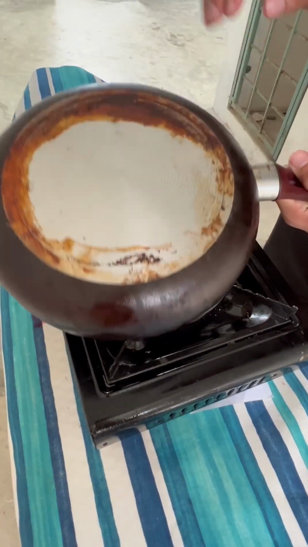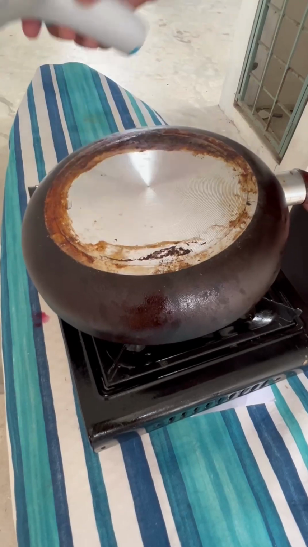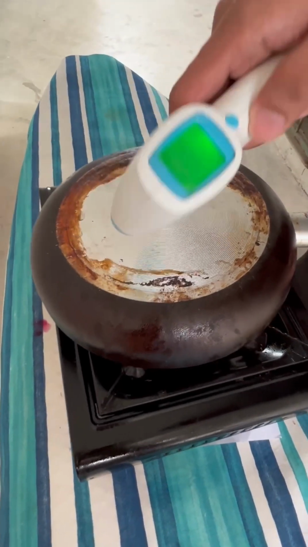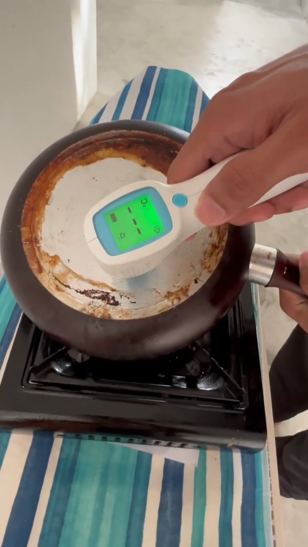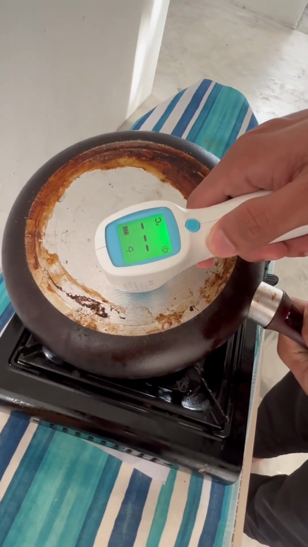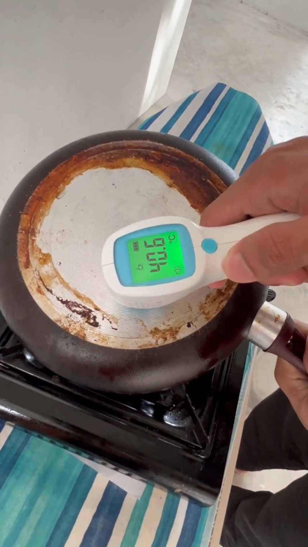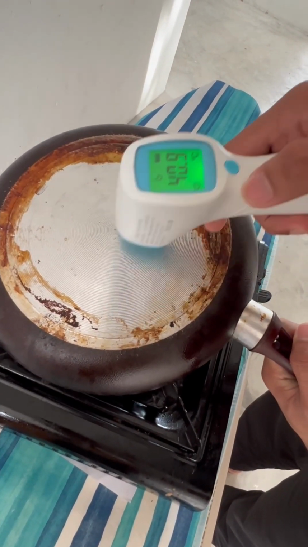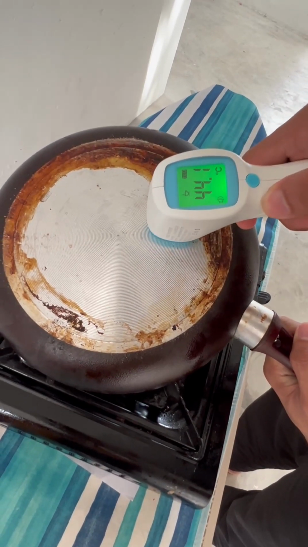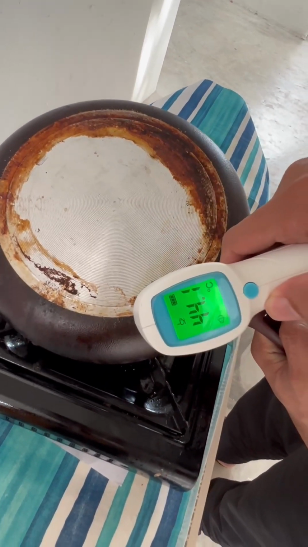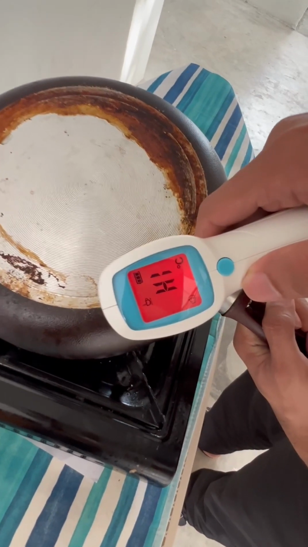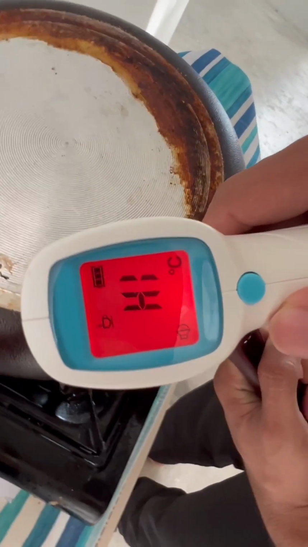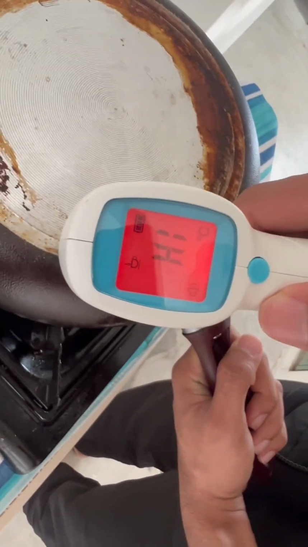Five minutes later. After a few minutes, we can see the stove looks probably the same, like nothing happened. But now let's record the temperature. The temperature that we got is 39.6, which is higher. So as we can see, there is a difference in temperature before and after if we compare both of them.